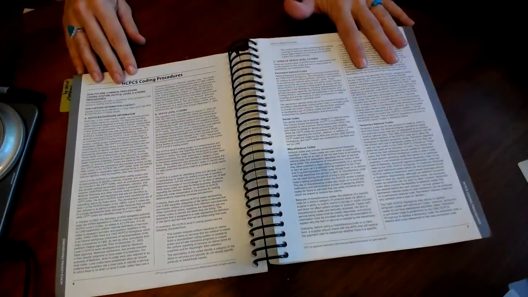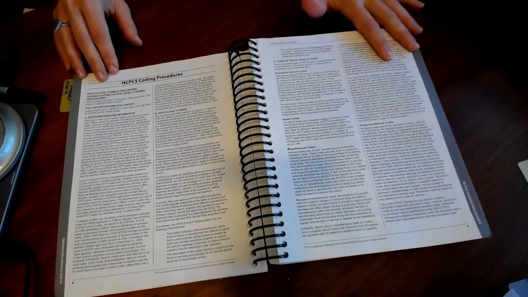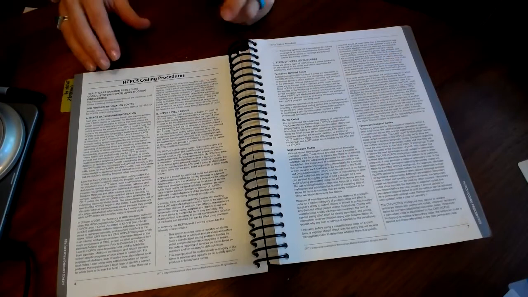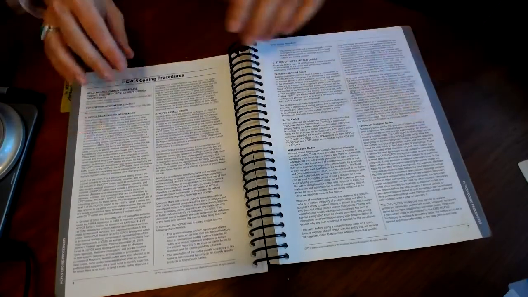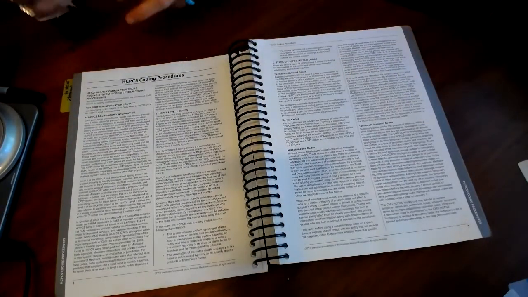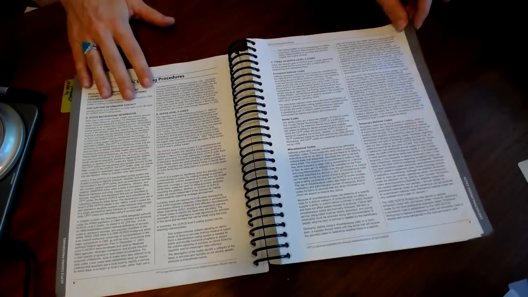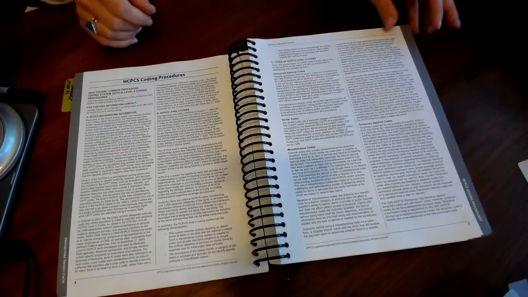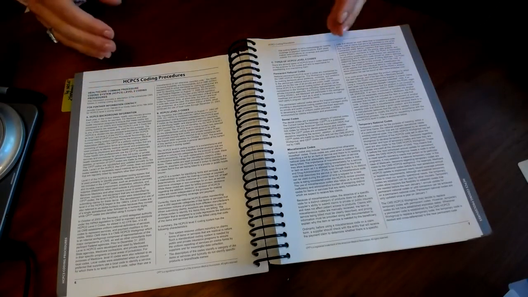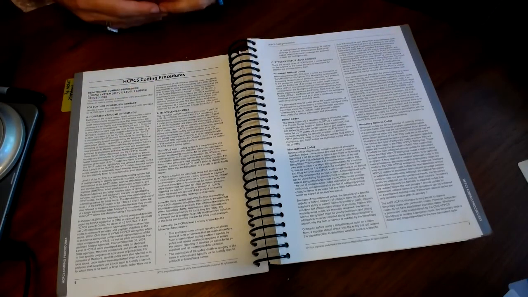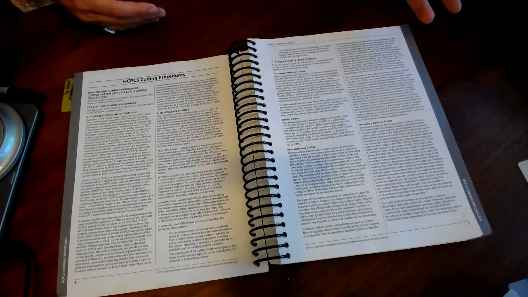HickPicks coding procedures. This is something that I really like too, just to read through. I know it's pretty wordy, but it's important, and it really tells you the different types of codes in your HickPicks book. So this is a good thing to read through and highlight different things you might think are important. It really just tells us the different types of codes for the level 2 HickPicks.